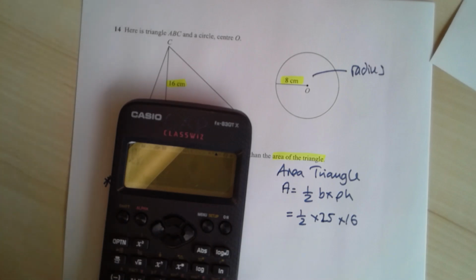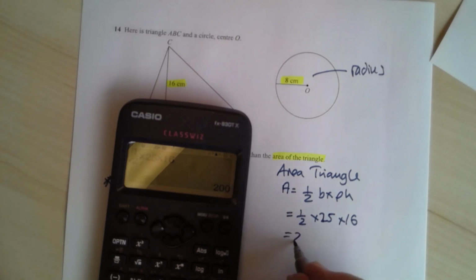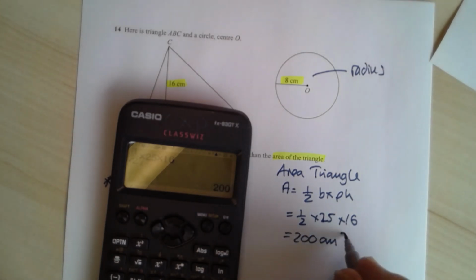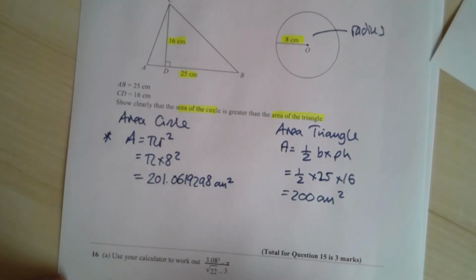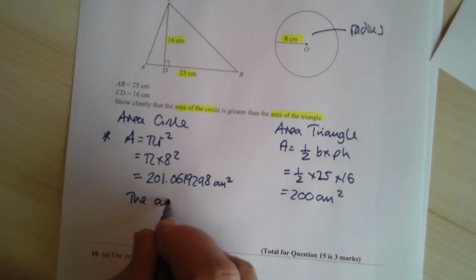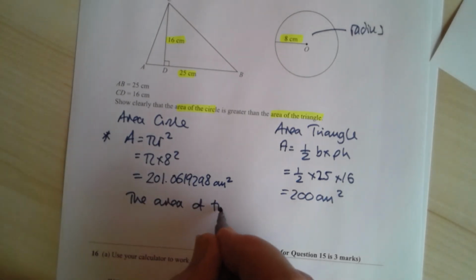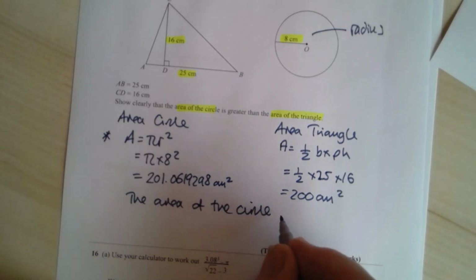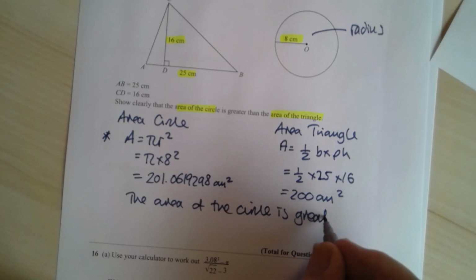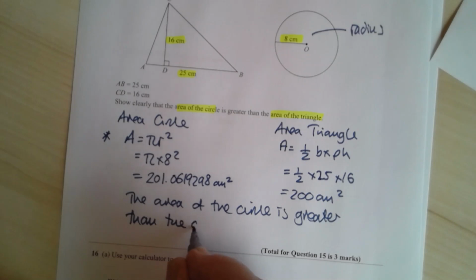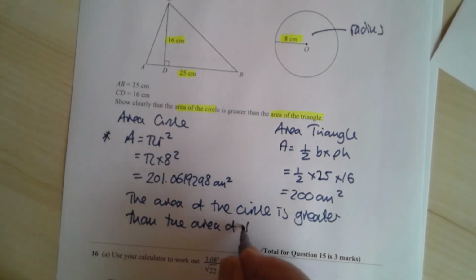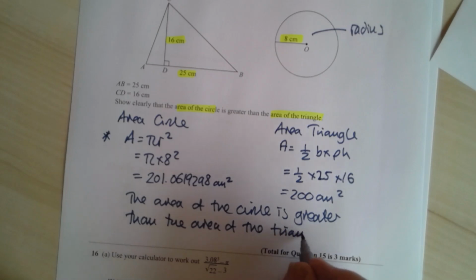Half times 25 times 16, and I get an answer of 200 centimetres squared. I can see that both answers are very close to each other, but it shows that the area of the circle is greater than the area of the triangle.